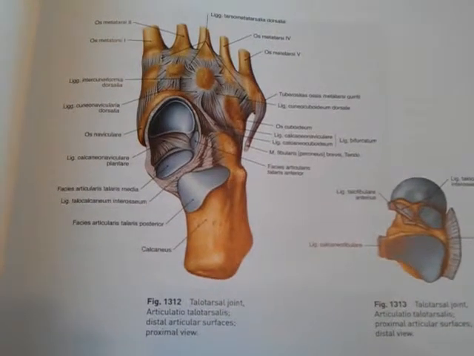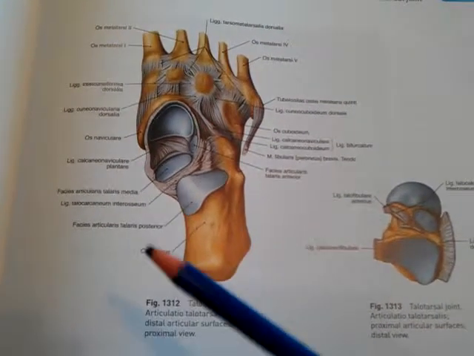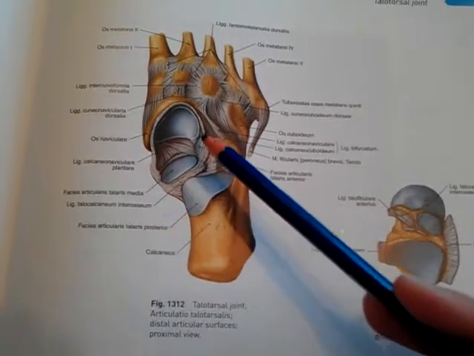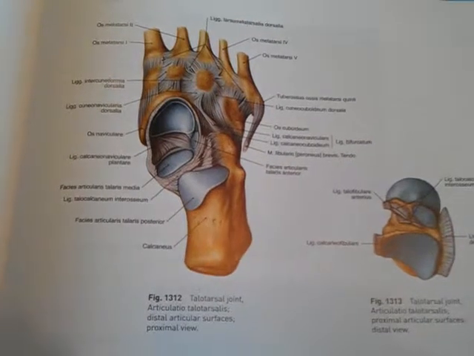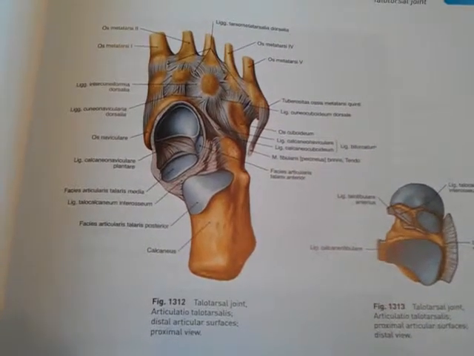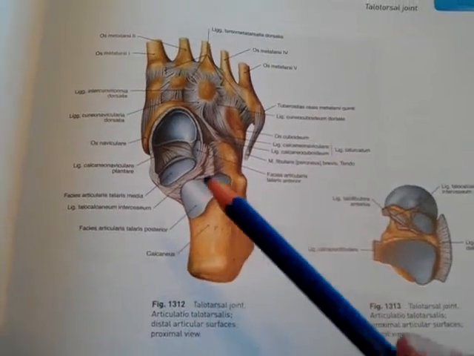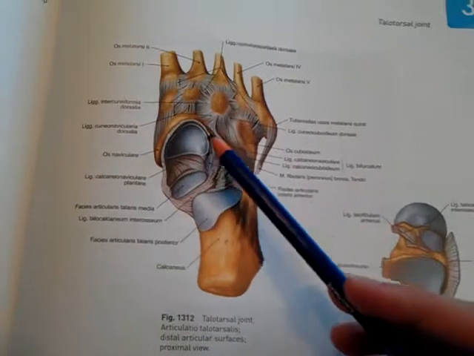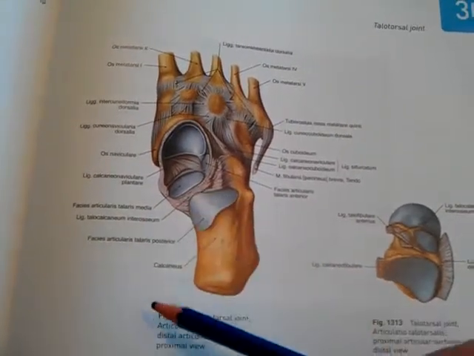Next we have the talocalcaneonavicular joint, this one, which is a compound multiaxial synovial joint. The articular surfaces are between the navicular, calcaneal and talar bone. So you have the posterior articular surface of navicular bone.